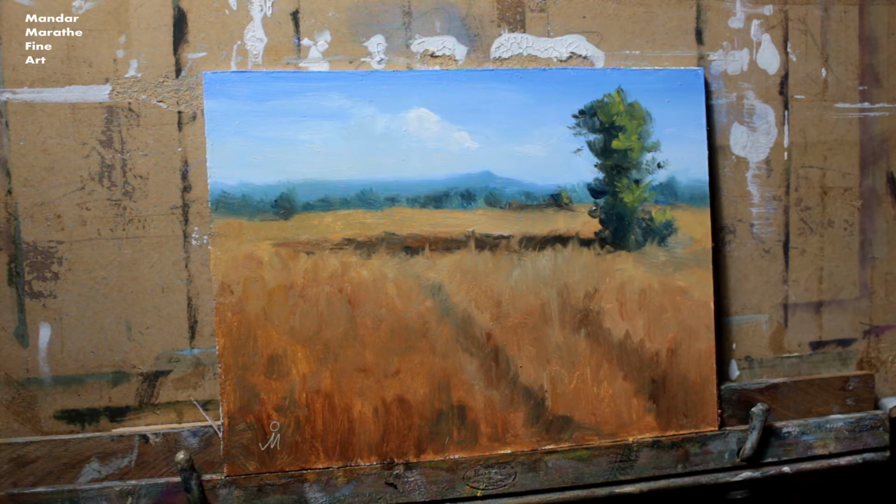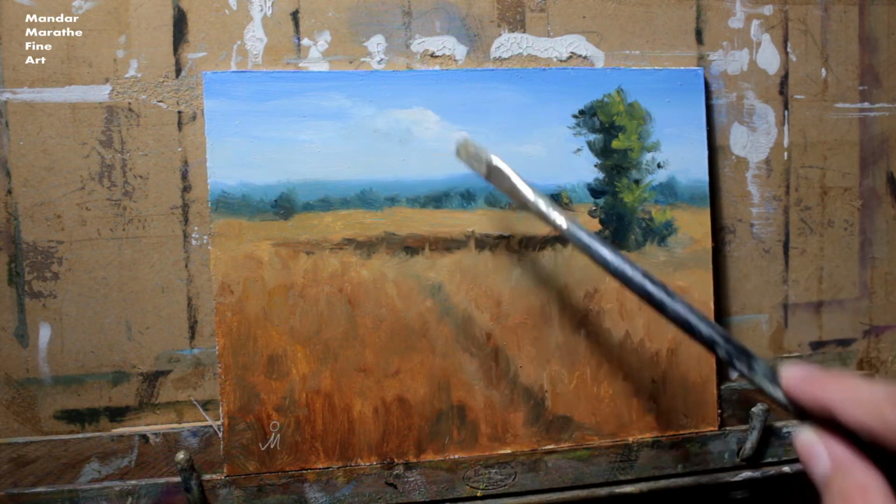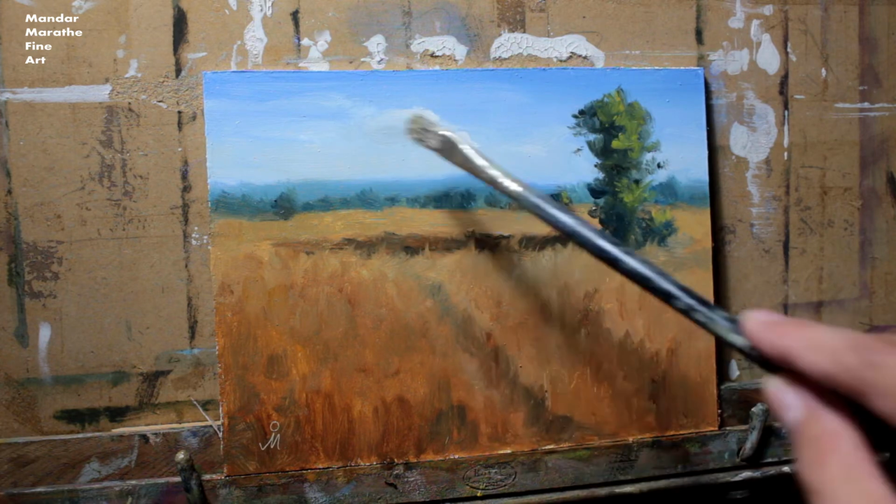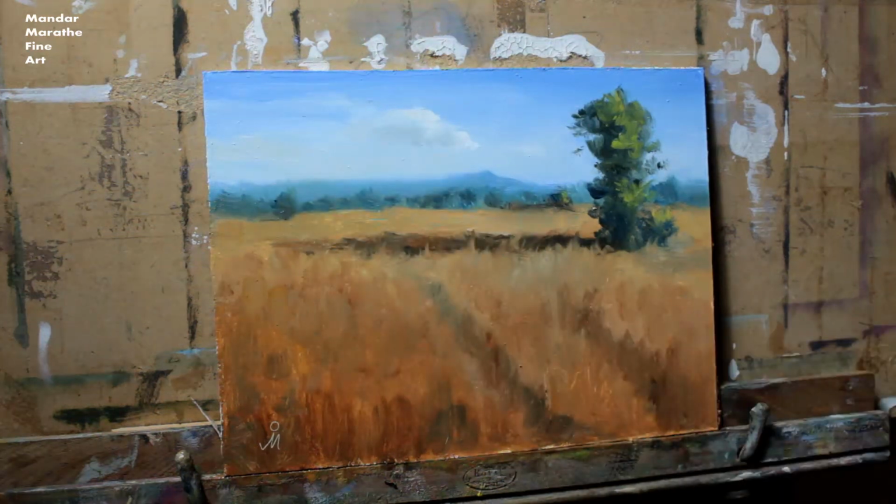So I'm adding some shadow to the cloud, and that's it. I think it's good to go.